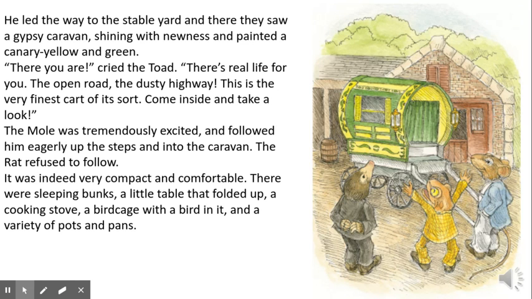"There you are!" cried the Toad. "There's real life for you. The open road, the dusty highway. This is the very finest cart of its sort. Come inside, take a look." The Mole was tremendously excited and followed him eagerly up the steps and into the caravan. The Rat refused to follow. It was indeed very compact and comfortable. There were sleeping bunks, a little table that folded up, a cooking stove, a bird cage with a bird in it, and a variety of pots and pans.